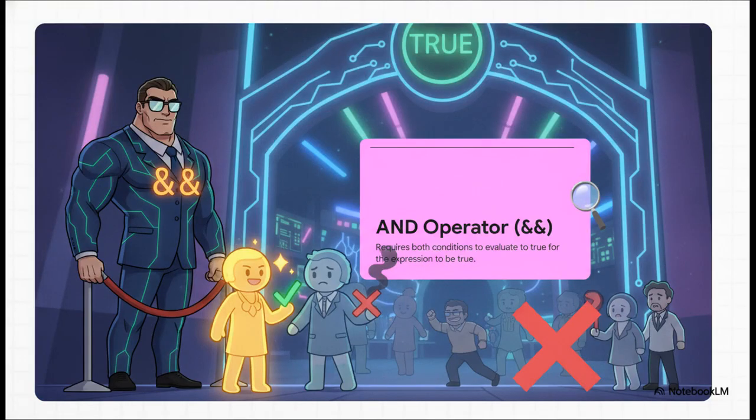Meet the strict bouncer of our JavaScript club, the AND operator. You'll recognize this in your code as two ampersands sitting side by side. The golden rule of the AND operator is incredibly simple but entirely absolute. For the whole expression to evaluate to true, both conditions on either side of it absolutely must be true. If even one tiny thing is false, the whole thing gets rejected. No exceptions. It's totally an all or nothing deal.